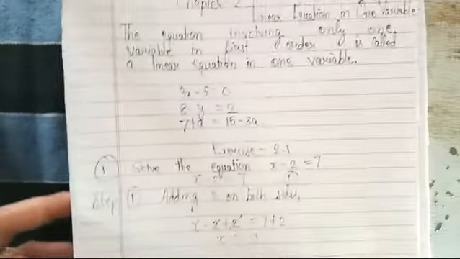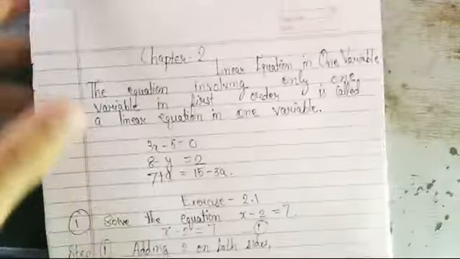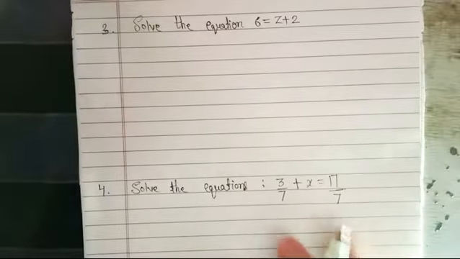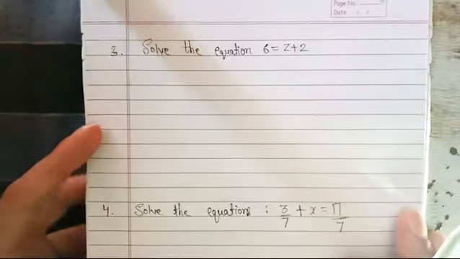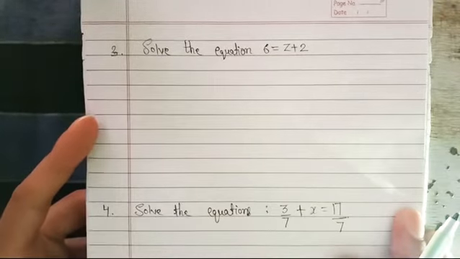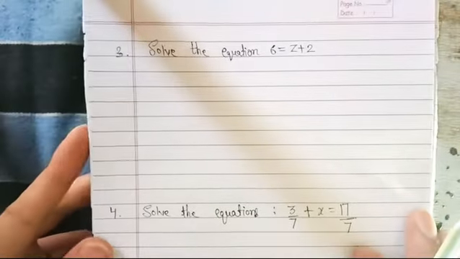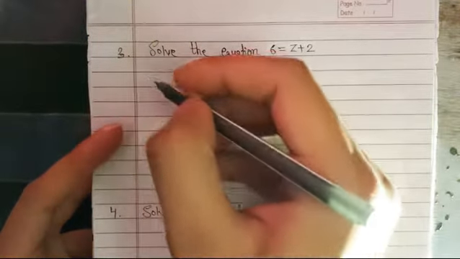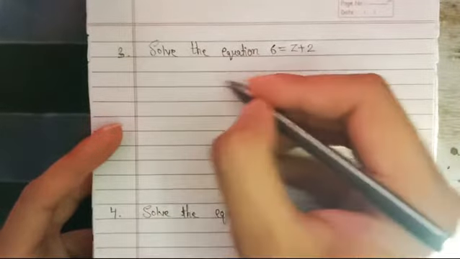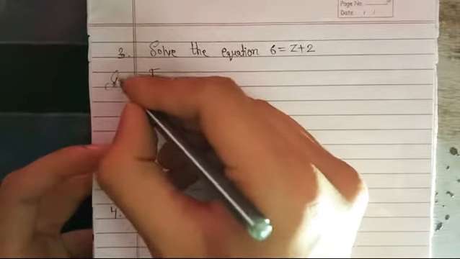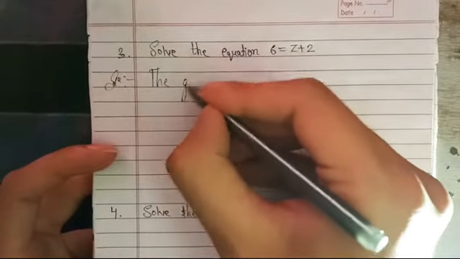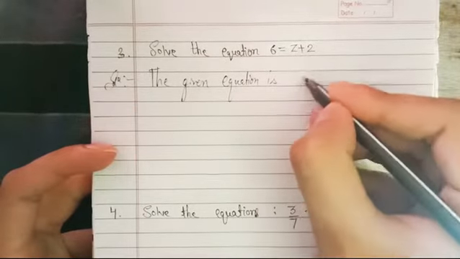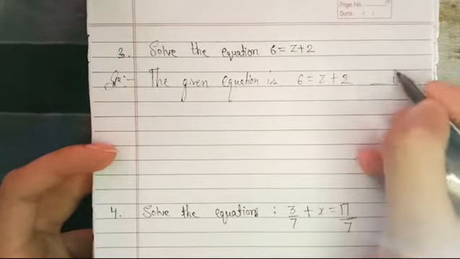Now question number 2. Solve the equation 6 is equal to z plus 2. Here we need to find the value of z. Firstly we will write the given equation: 6 is equal to z plus 2. That is our first equation.